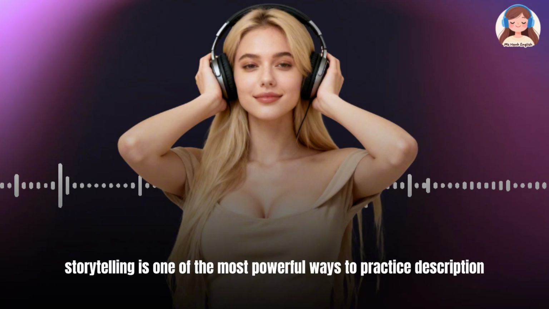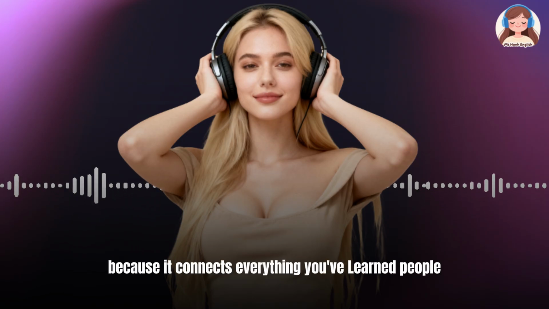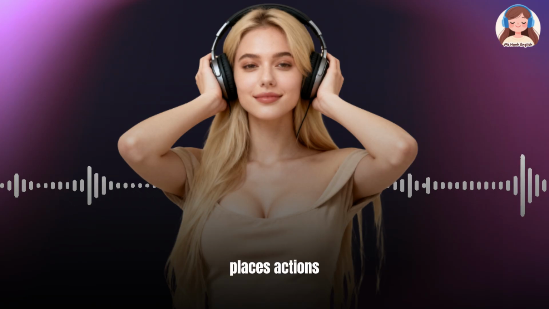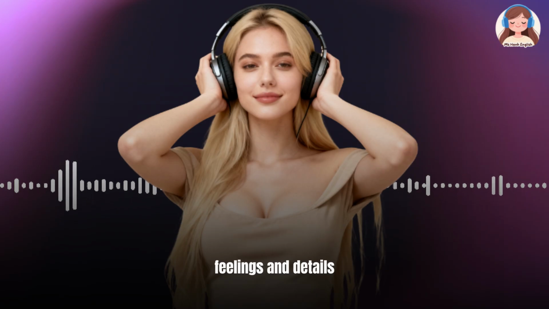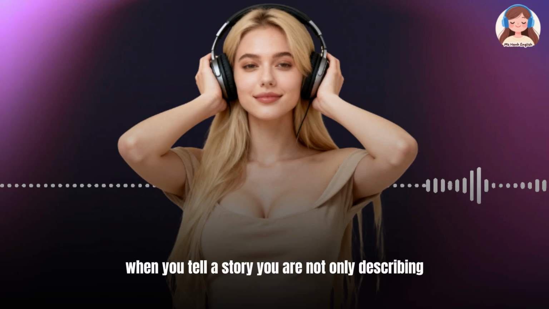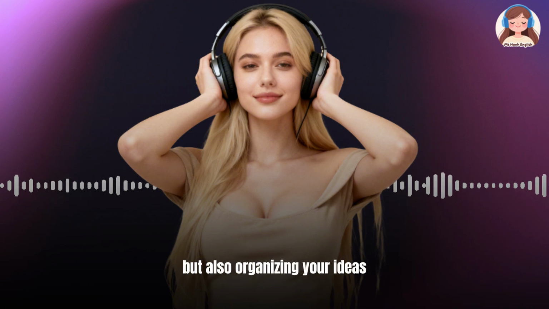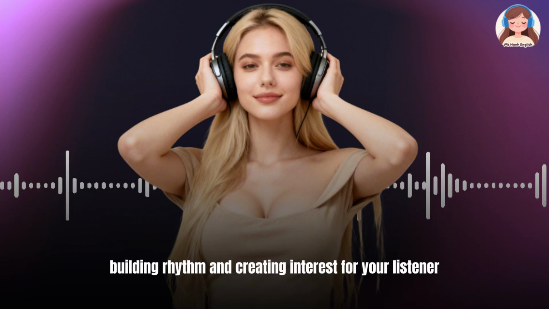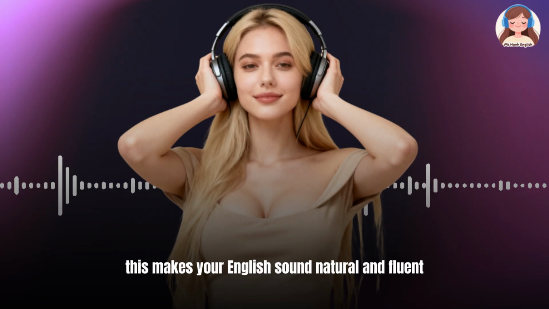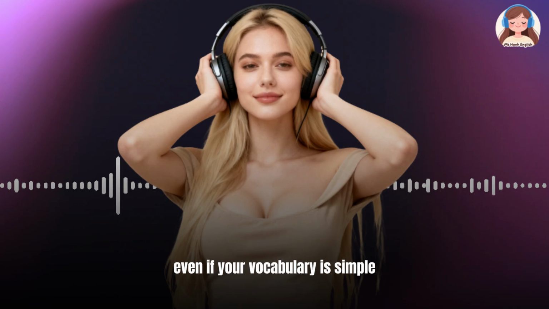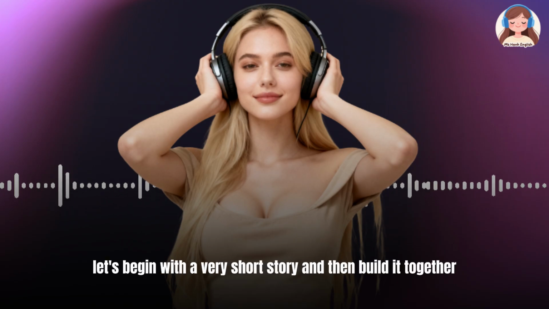Storytelling is one of the most powerful ways to practice description because it connects everything you've learned: people, places, actions, feelings, and details. When you tell a story, you are not only describing but also organizing your ideas, building rhythm, and creating interest for your listener. This makes your English sound natural and fluent. Even if your vocabulary is simple, let's begin with a very short story, and then build it together.